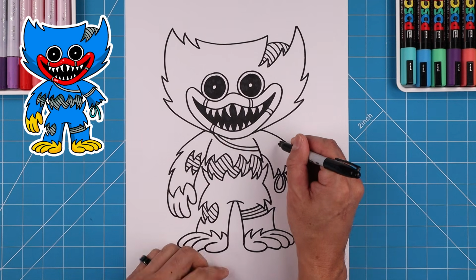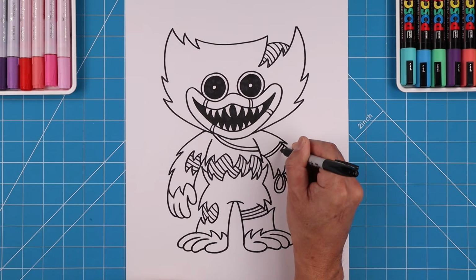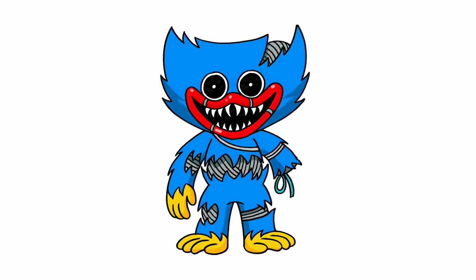Let's add some more cables going across the arm with 3 curves. And then we'll sign our art and add a splash of color, and that's pretty much it. That's how we draw Huggy Wuggy from Poppy Playtime Chapter 5.